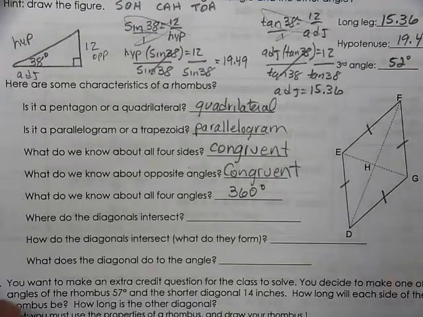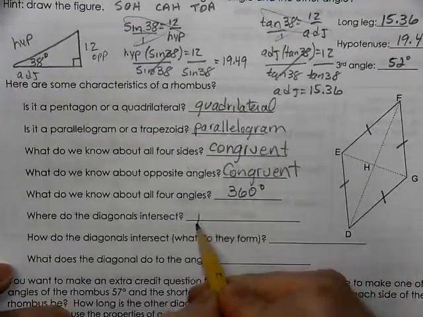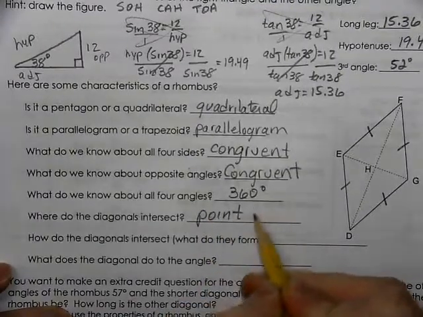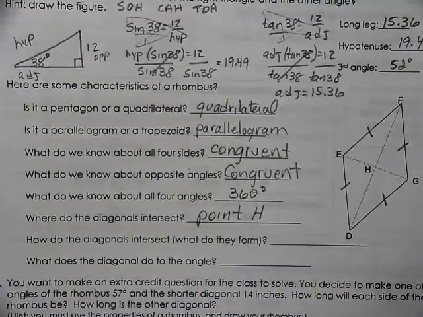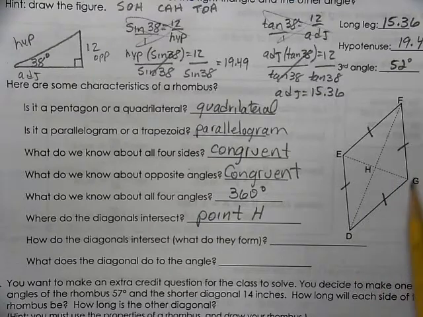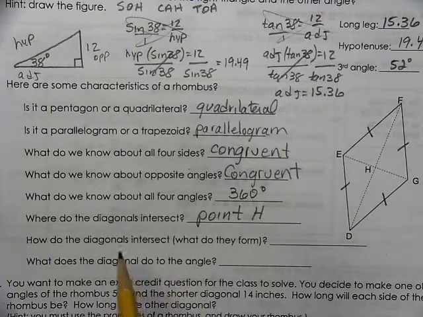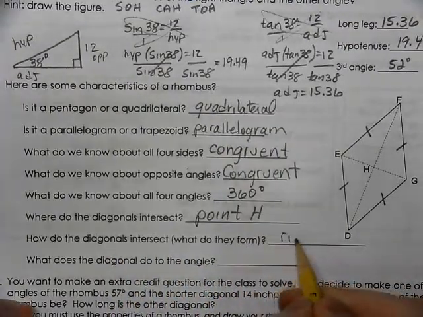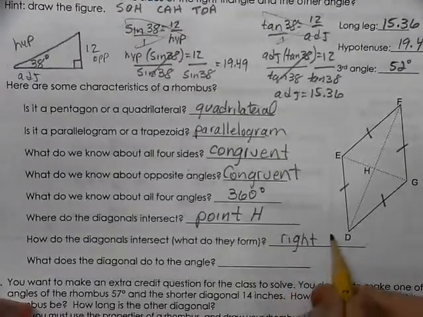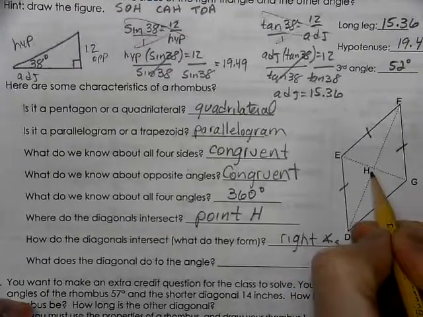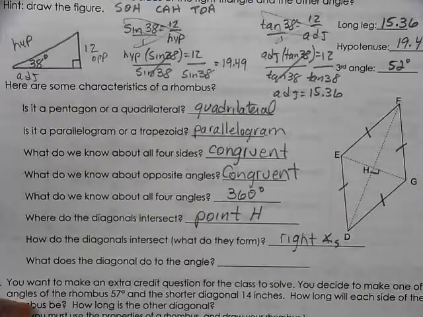The diagonals, in this case, they're intersecting at point H. They're made by the diagonals that bisect each other. How do these diagonals intersect? They're forming right angles. So we know those are right angles.